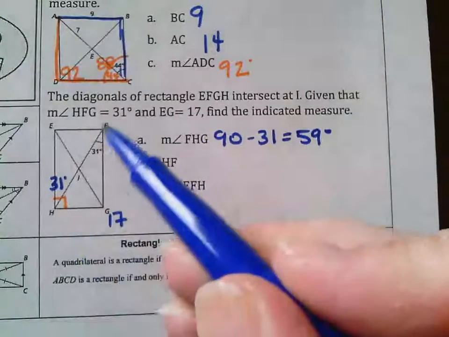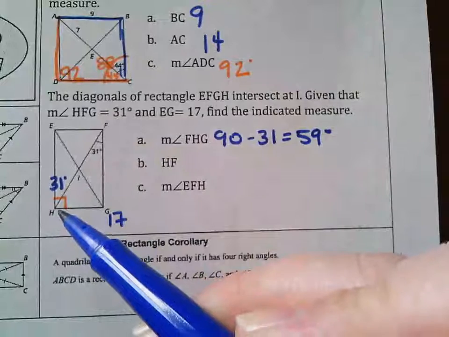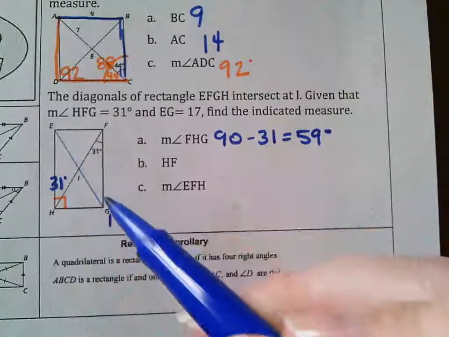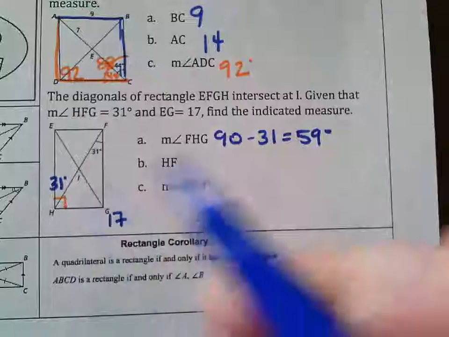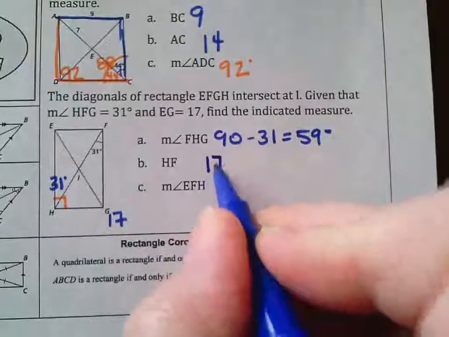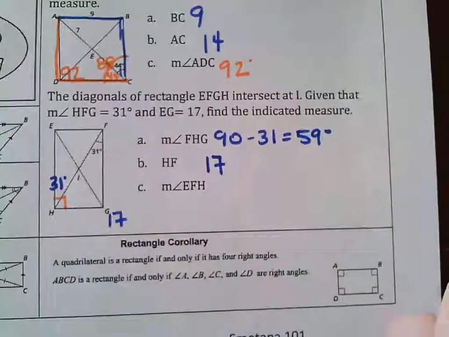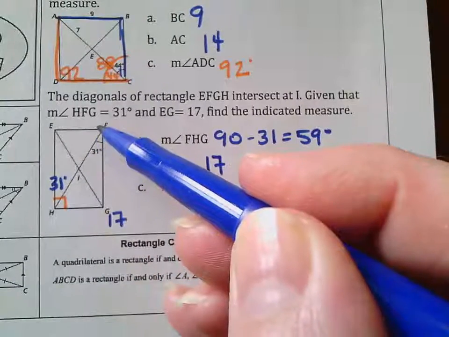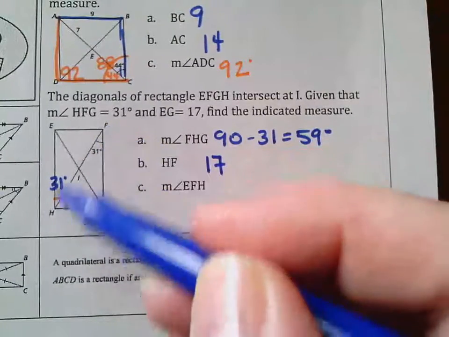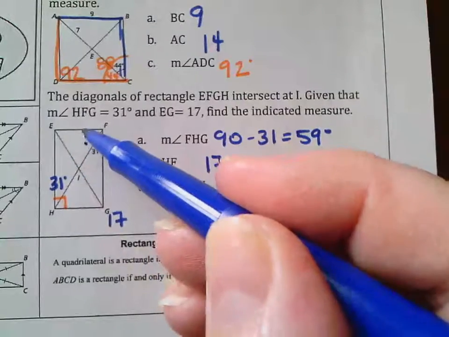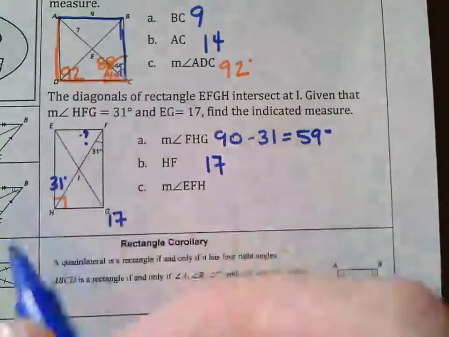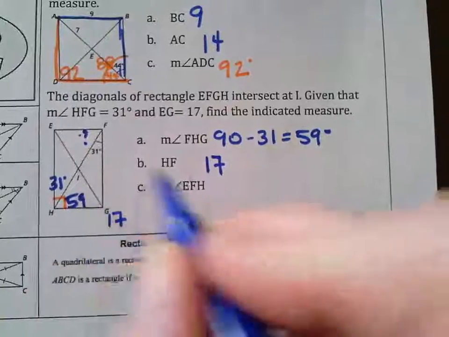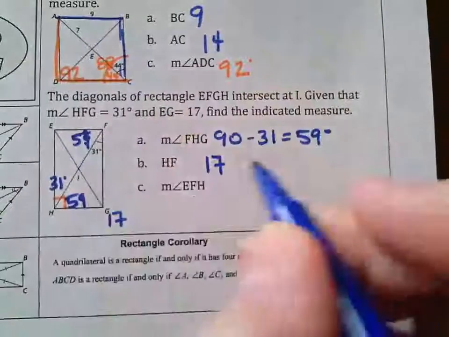HF, this right here, in a rectangle, remember the diagonals are exactly equal. If not, you'd have a crooked television. So that's also 17. And EFH, this angle right here, is the same as the one we found here, which is 59. So this is also 59.